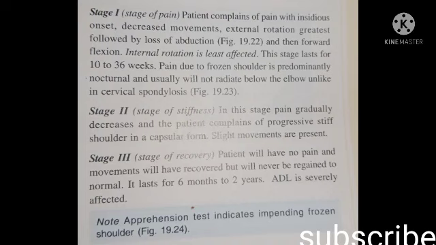Stage 2 – Stage of stiffness. In this stage, pain gradually decreases and the patient complains of progressive stiff shoulder in a capsular pattern. Slight movements are present. Stage 3 – Stage of recovery. The patient will have no pain and movements will have recovered but will never be regained to normal. It lasts for 6 months to 2 years.